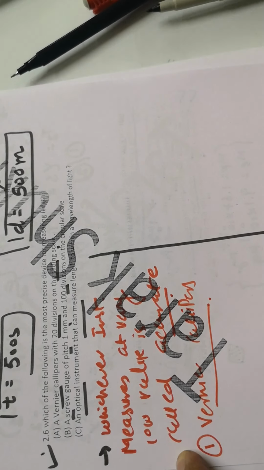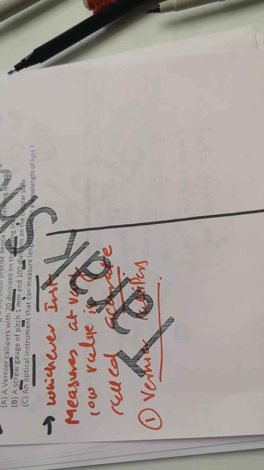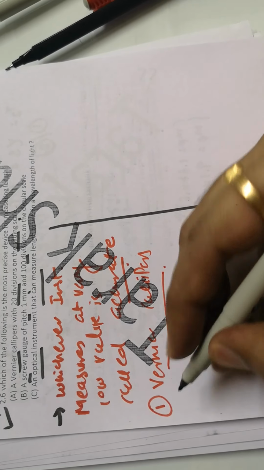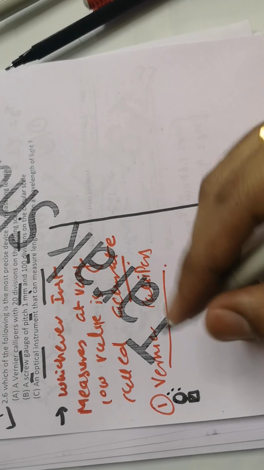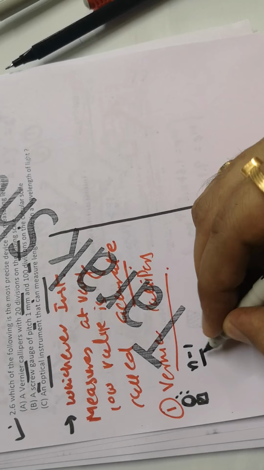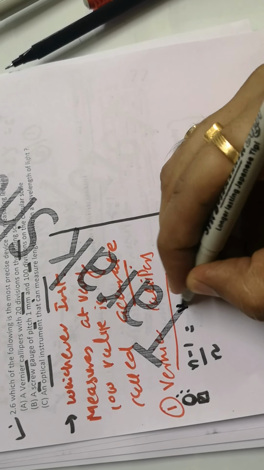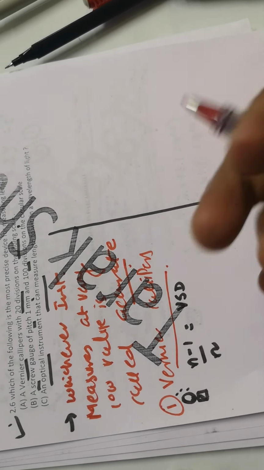This is the example. There are 3 or 4 examples of such type in your textbook. These are the practical type of approach examples. So first of all, I am just giving you one mantra. Always remember it is called n minus 1 by n. It is called VSD. These are new words for you, so I am putting those words for you.